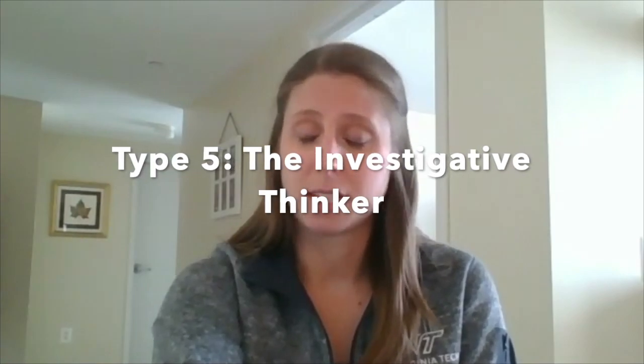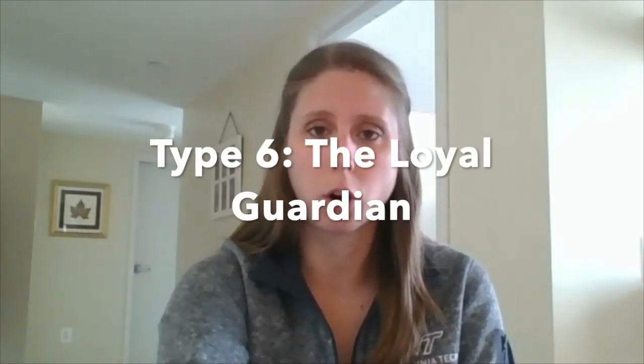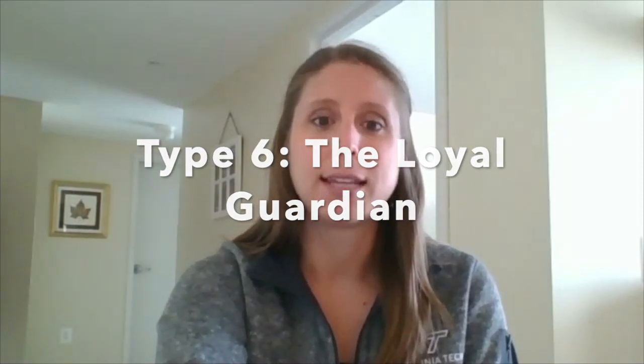Type 5 is the investigative thinker, and this type really wants to be capable, knowledgeable, and competent. And they're afraid of 2 things: 1, being incapable or unknowledgeable, and also desperately are afraid of having their energy depleted. 5s tend to wake up each day with like 30% battery, and they're not sure when they're going to need to use that battery throughout the day, so they really limit and struggle with hoarding their resources, their energy, and their time.